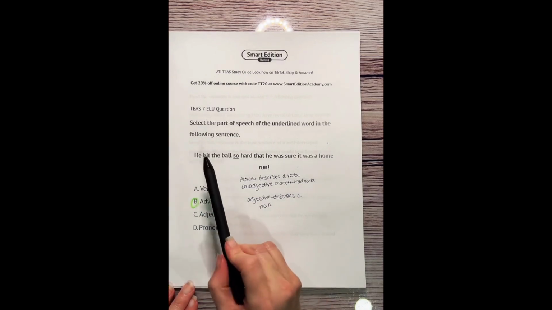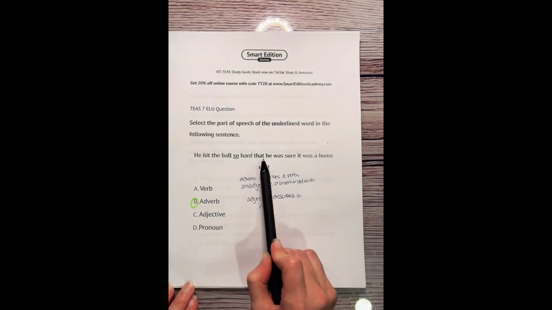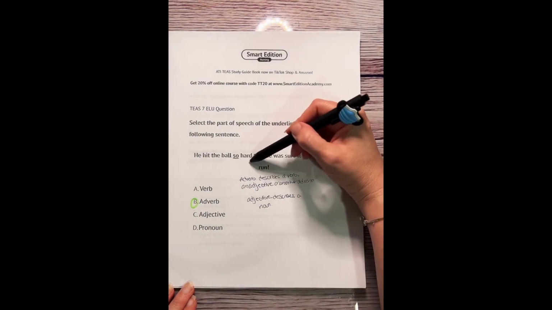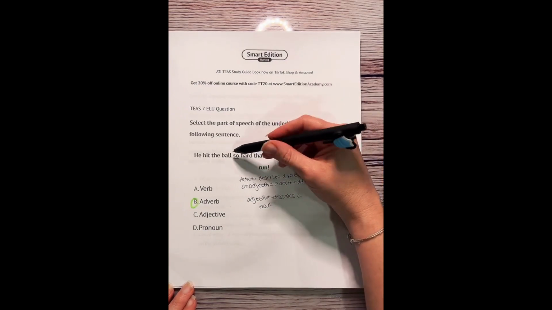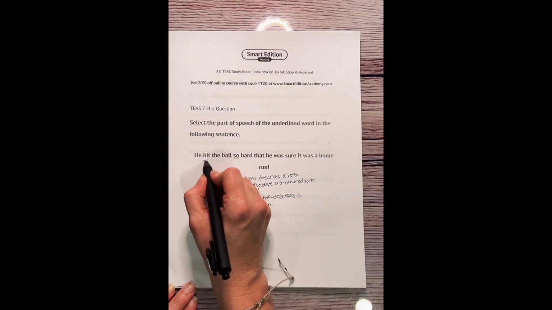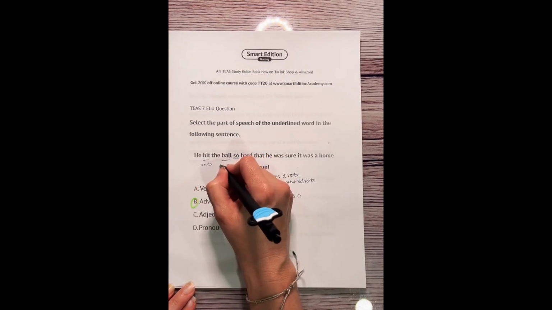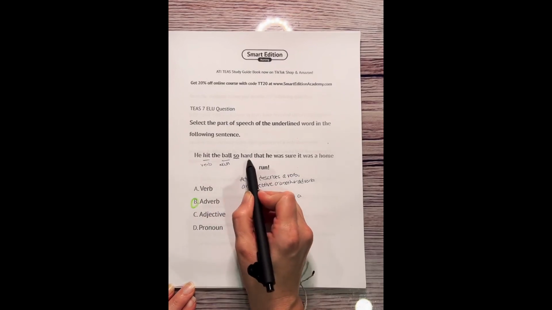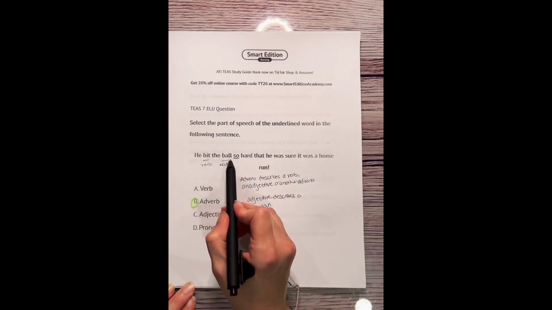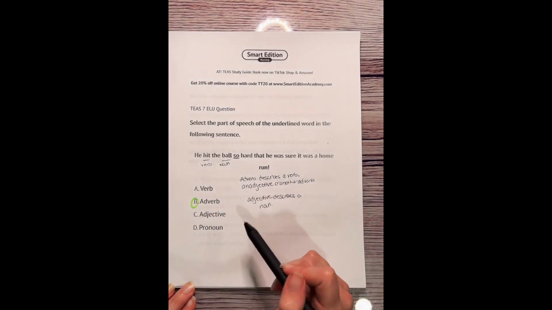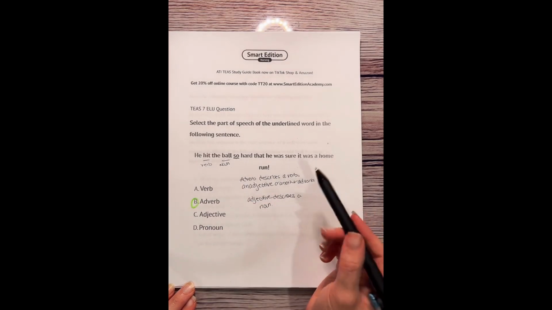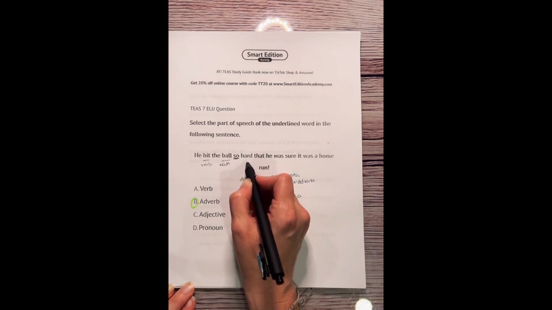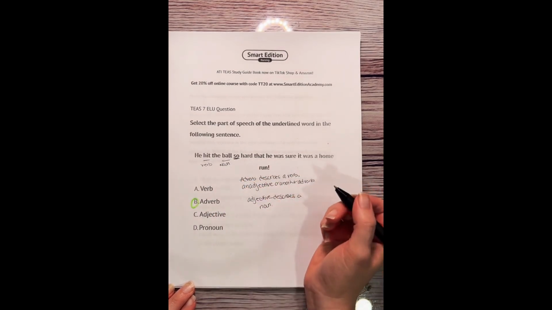So in this sentence, it says he hit the ball so hard that he was sure it was a home run. So what are we talking about? So we're talking about so hard, and hard is describing how he hit the ball, because hit would be the verb here. He hit the ball. That's the noun, okay? But it's not talking about the ball or how he hit it. It's talking about so hard, because they could have just said he hit the ball hard, that he was sure it was a home run, or he hit the ball good. But no, they specifically added the word so to exaggerate and describe. Not only did he hit it hard, he hit it so hard. It added extra emphasis on that, okay?